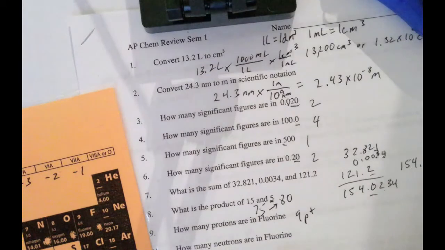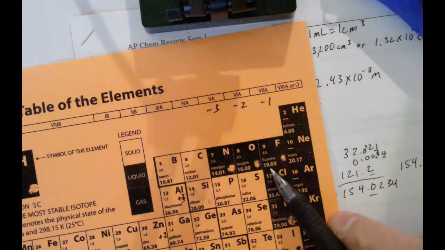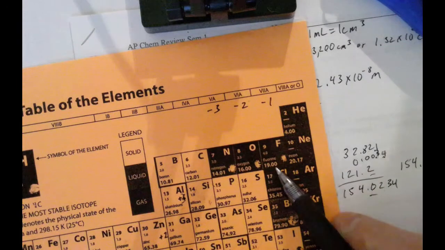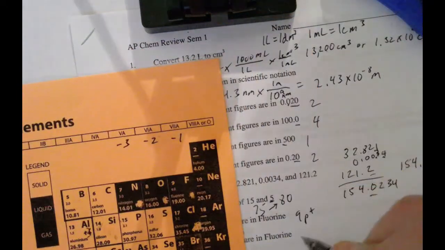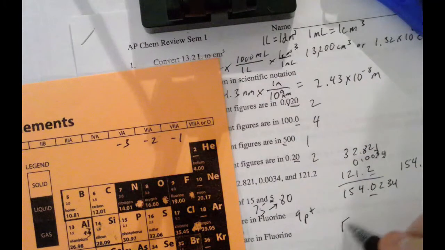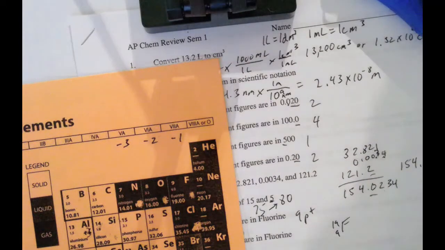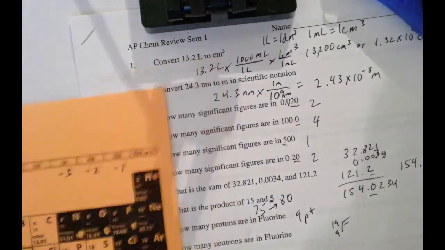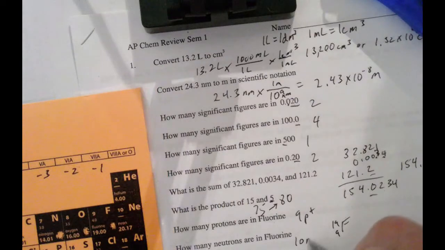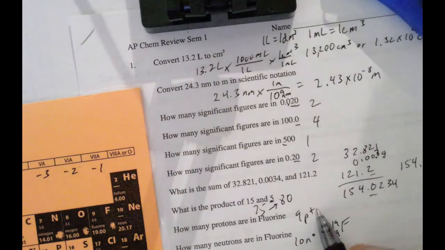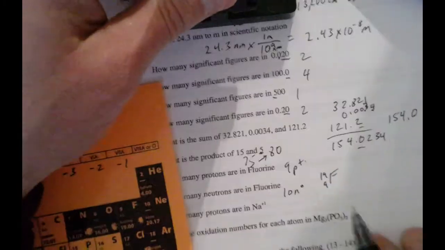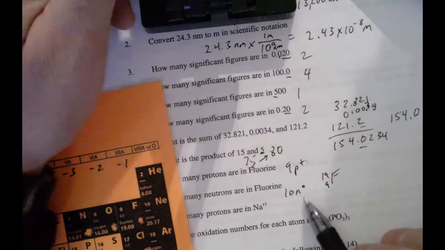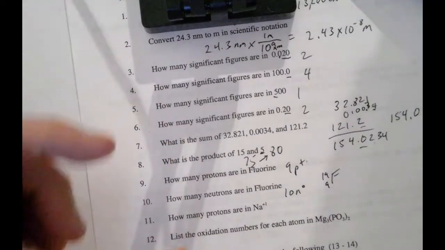How many neutrons are in fluorine? The atomic mass for this is 19. So we're terming this as a fluorine-19 atom. Here we have the mass number. Here we have the number of protons. We subtract those. We get 10 neutrons. P plus is a symbol for protons. N naught, or N null, is a symbol for neutrons.